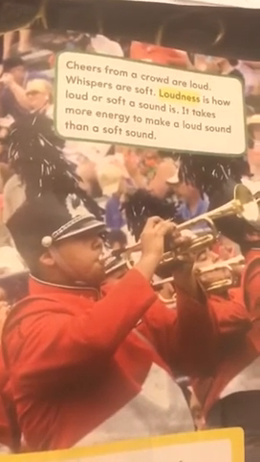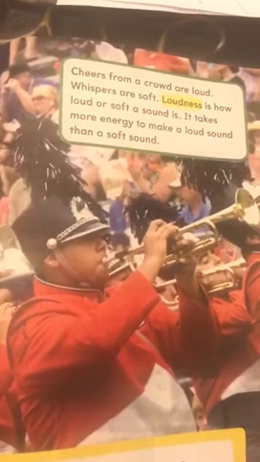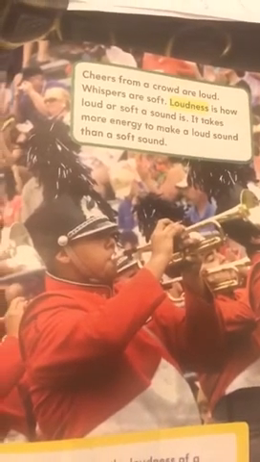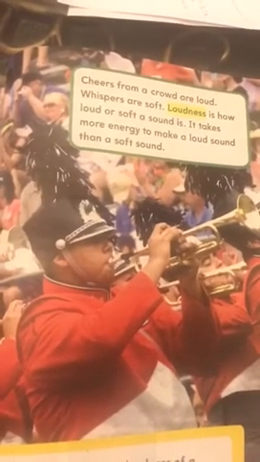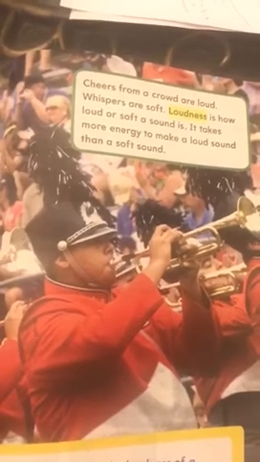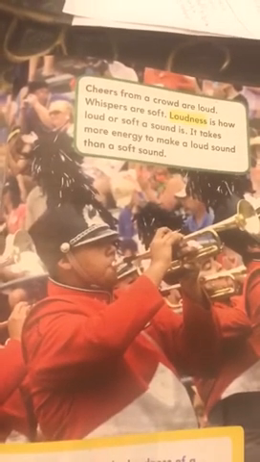But when you talk for a long time with a soft sound, you're going to feel okay and comfortable, not like while shouting, because while shouting you will feel very tired. Why? Because you need more energy to talk in a loud voice.